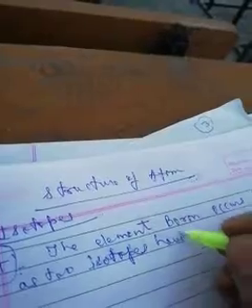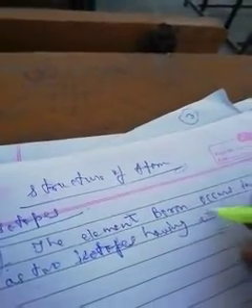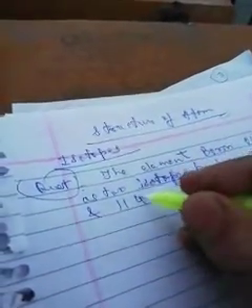The element boron. This is a very interesting question that has come in CBSE 2016. That means it is a most probable question for any examination, so let us solve it nicely. The element boron occurs in nature as 2 isotopes having atomic masses 10 U and 11 U.